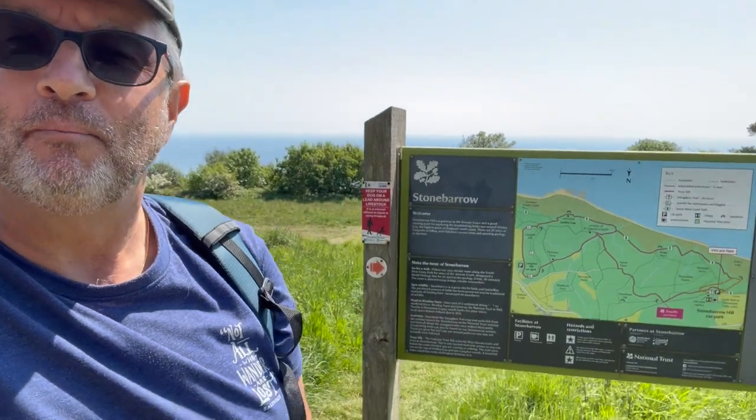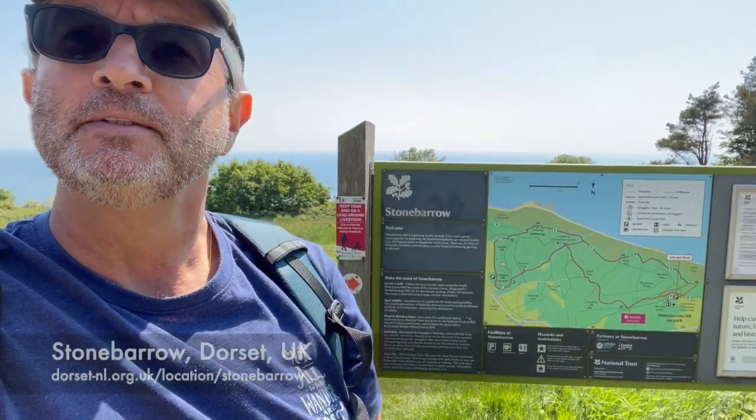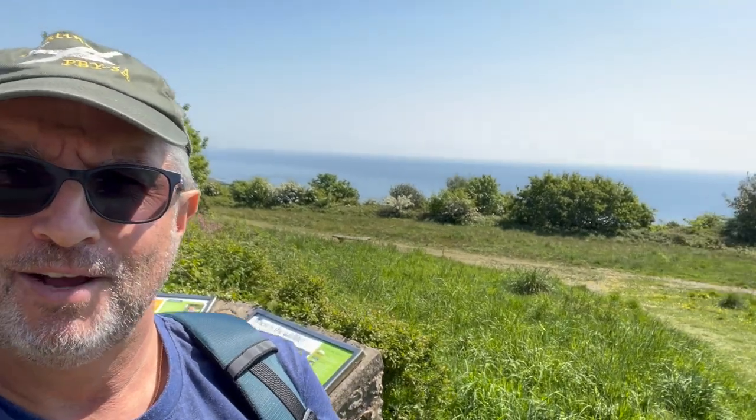Afternoon, folks. Today I have come to Stone Barrow. It's a National Trust property here in the southwest of the UK. It's again on the Jurassic coastline, so it's just a little bit down the road from Lyme Regis, where I was the other day, and it's another beautiful, gloriously sunny day.